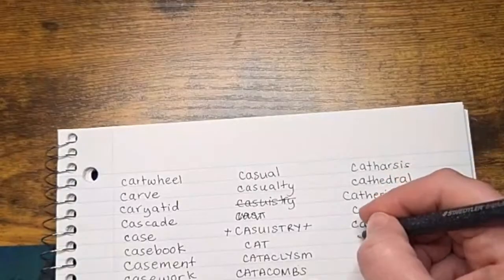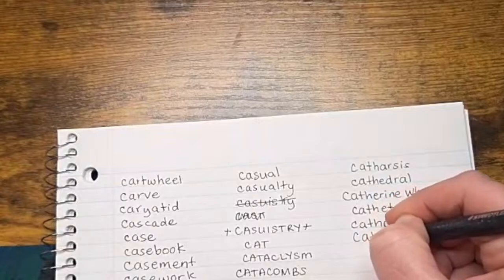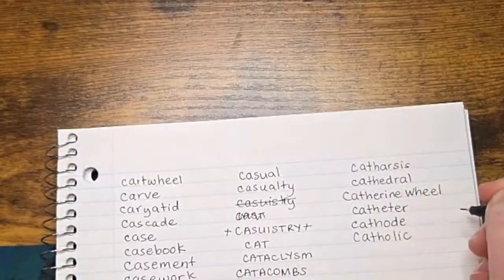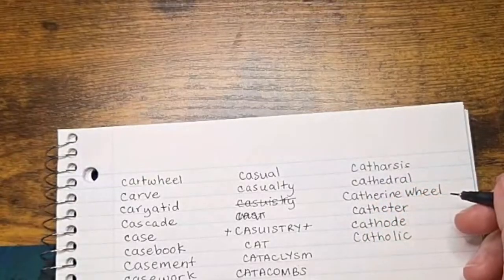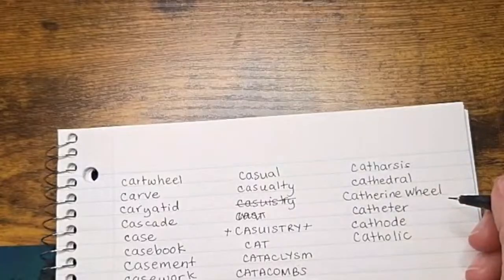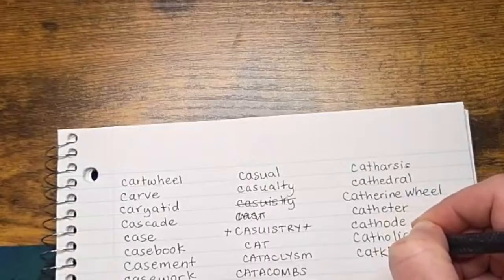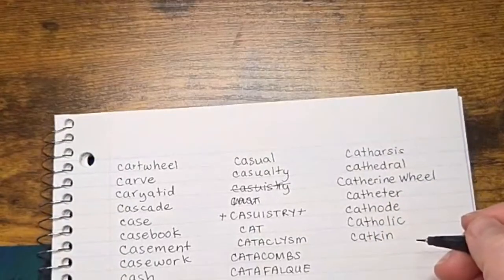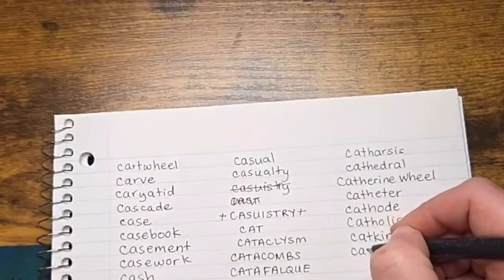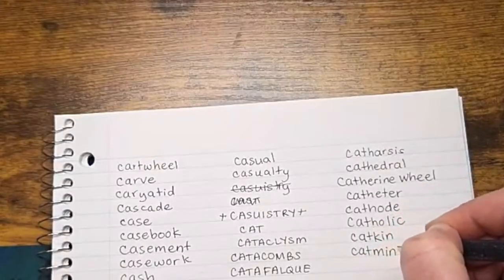All right, the next word is Catholic. And then we have Catholic with a small c. And then we have catkin. And catmint. We are not moving away from cat very quickly, are we?